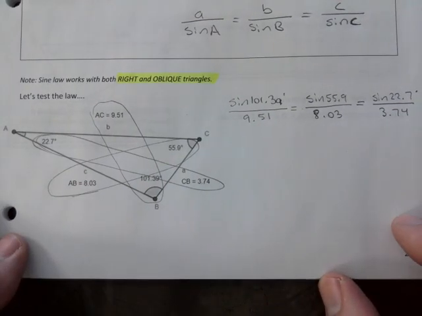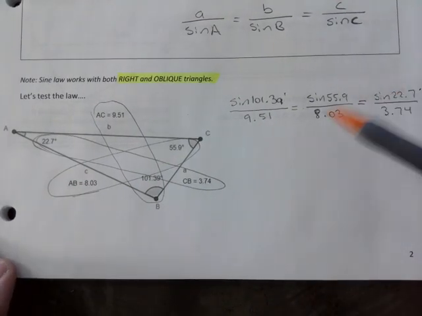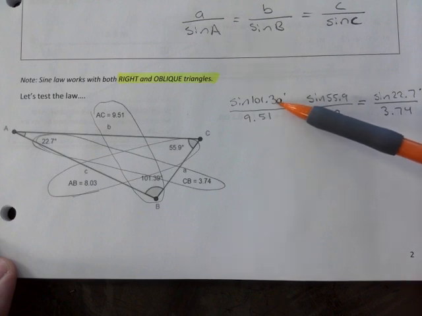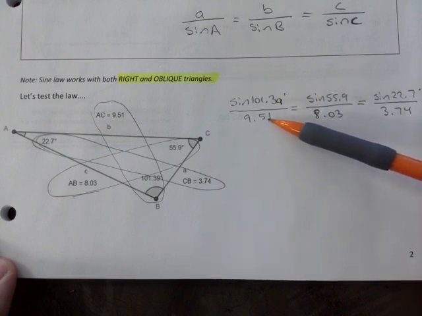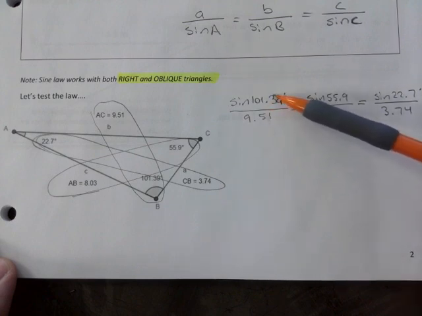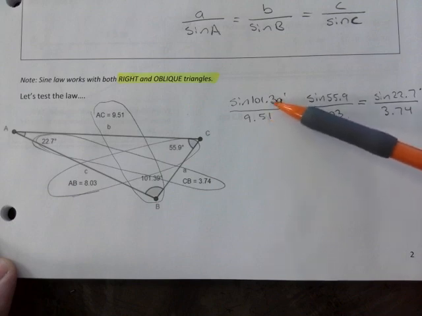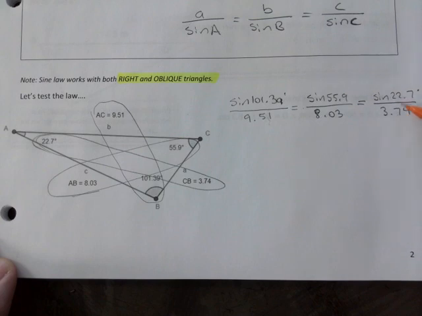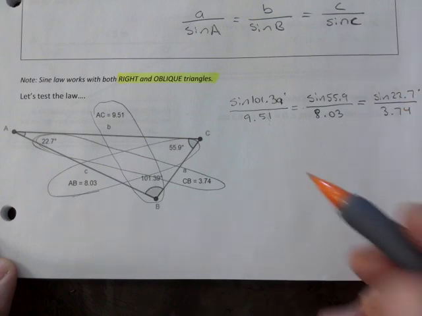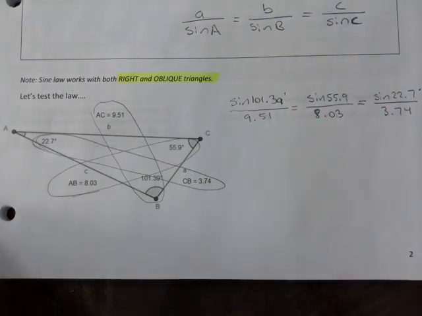I'm going to use this opportunity here. Do you see that the largest angle is across the longest side? I think we've talked about that. You should see that. And the shortest side is across the smallest angle. That's always true, right? That's always true. But let's figure out what these numbers actually give us.